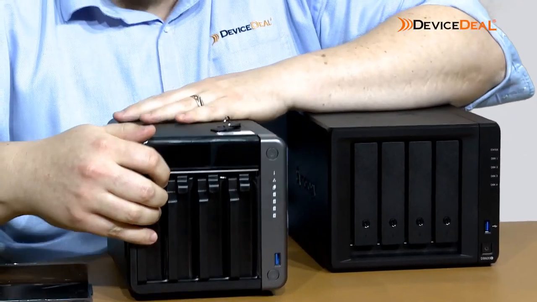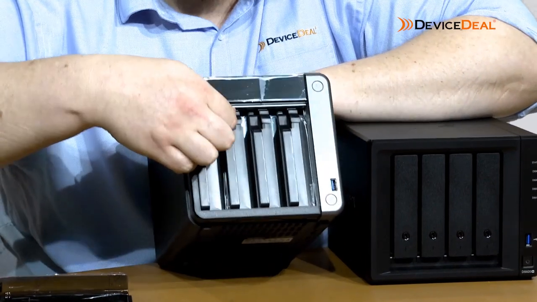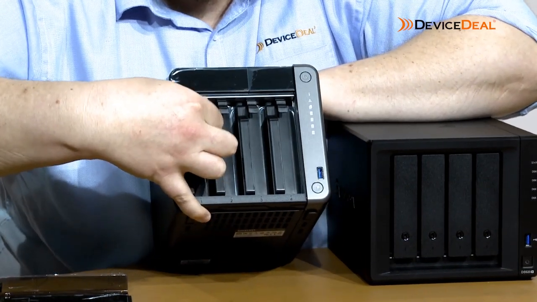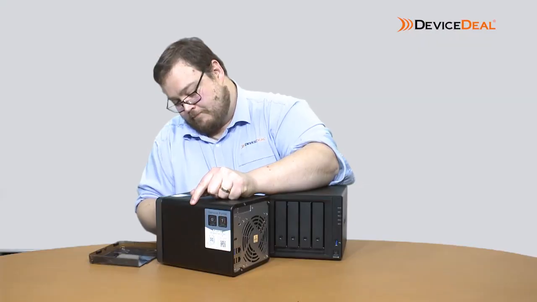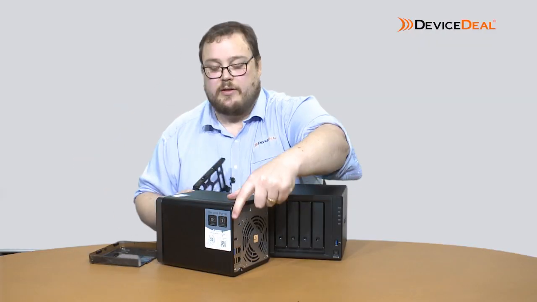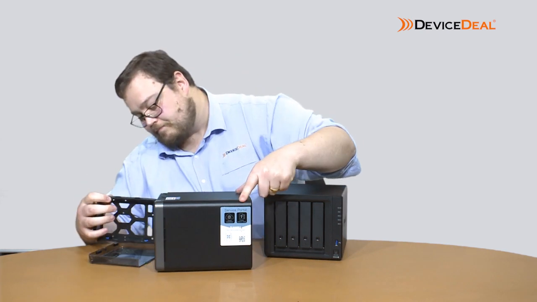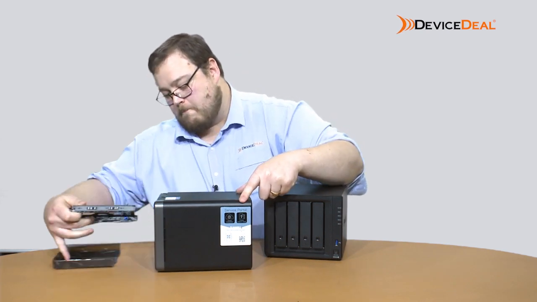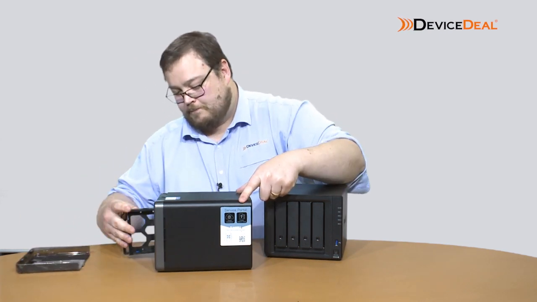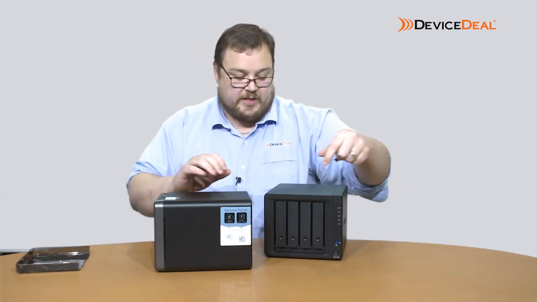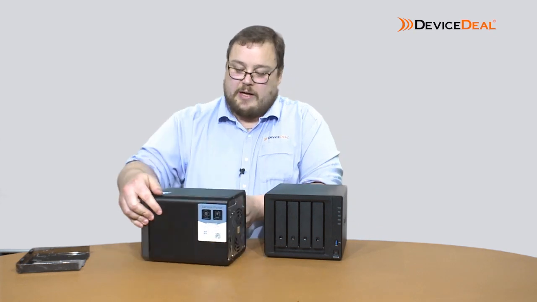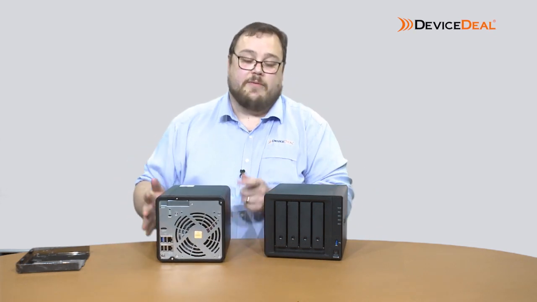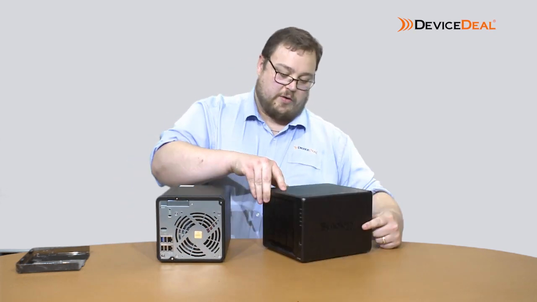The QNAP device doesn't have the locks. They're just a simple pulling of the lever and sliding the drive out. So a nice feature there. The big difference that we're going to have a look at on the QNAP device is actually on the back.